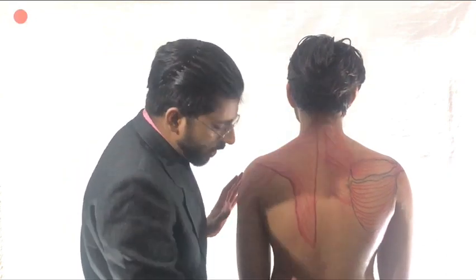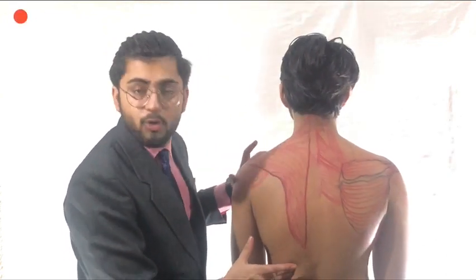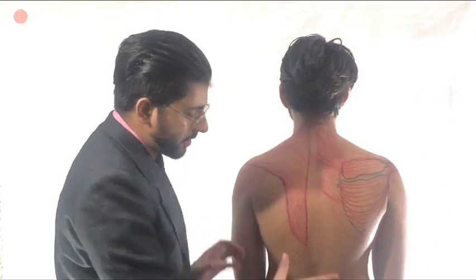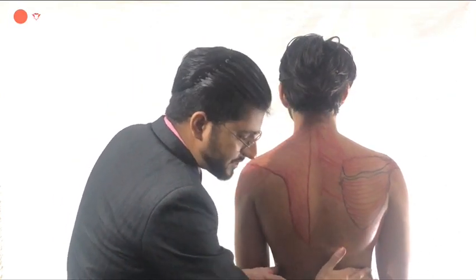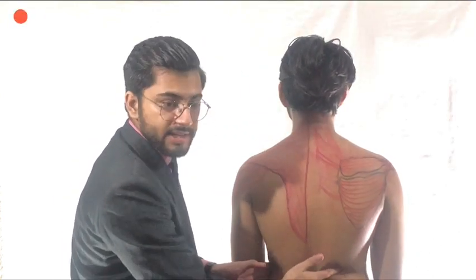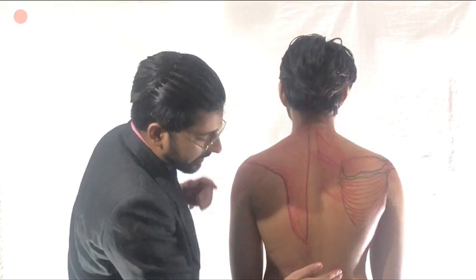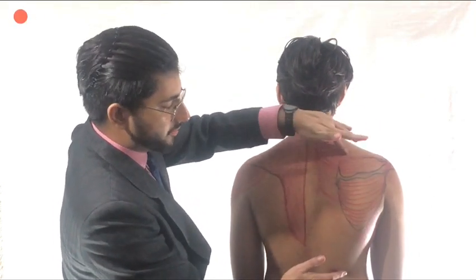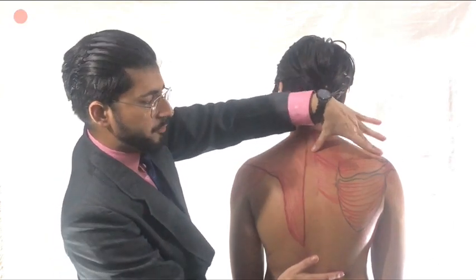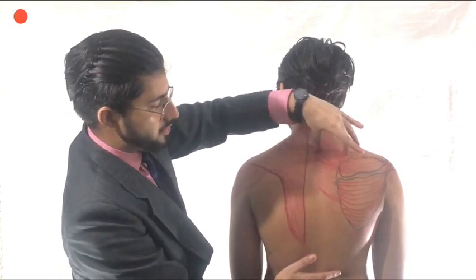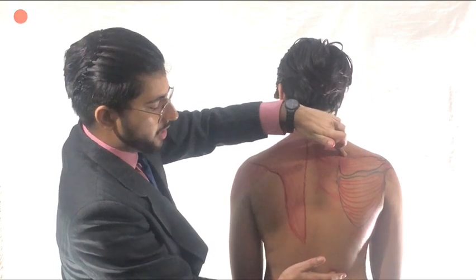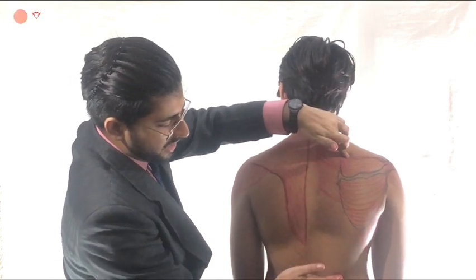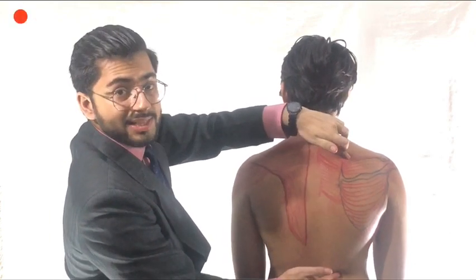Okay, along with that, last but not the least, you have the Quadratus lumborum muscle, the place where the ribs end. So here is the end of the rib. From here to the midpoint of half of the back, almost at this point, and the place where the rib ends, the 12th rib.